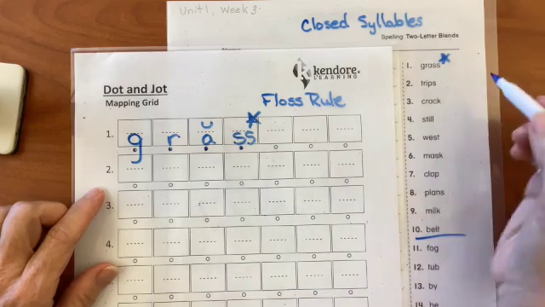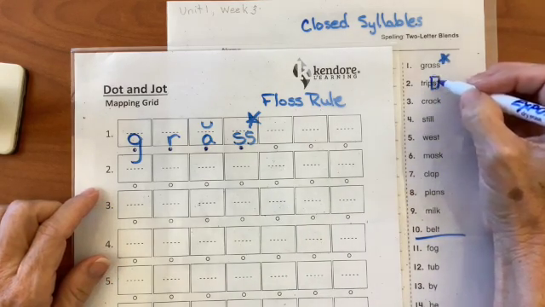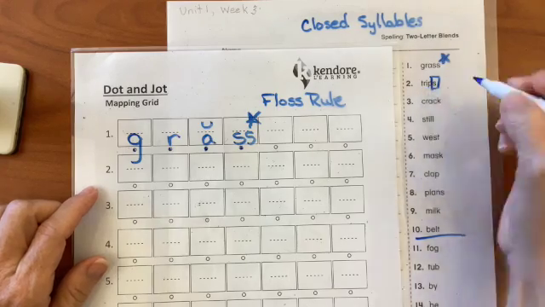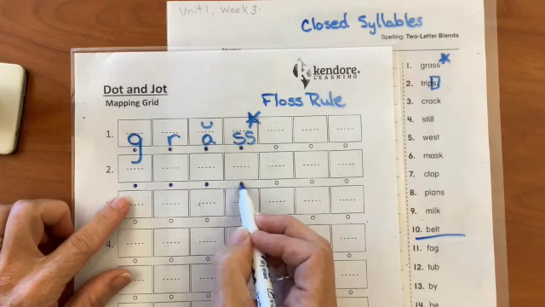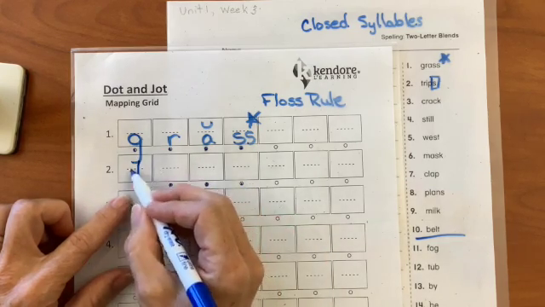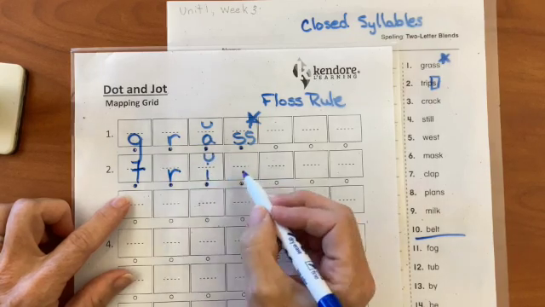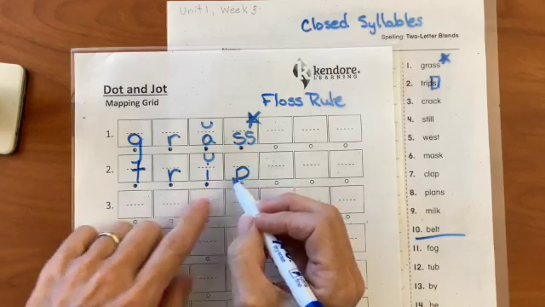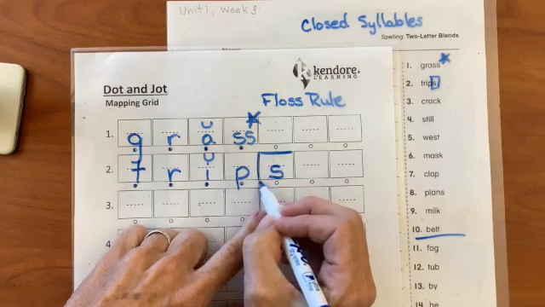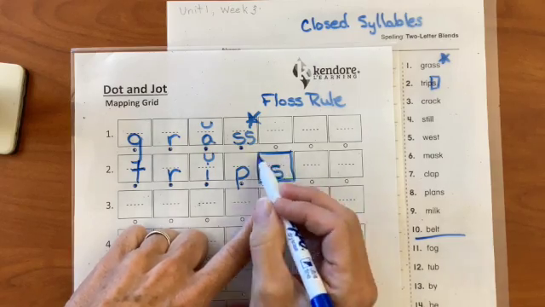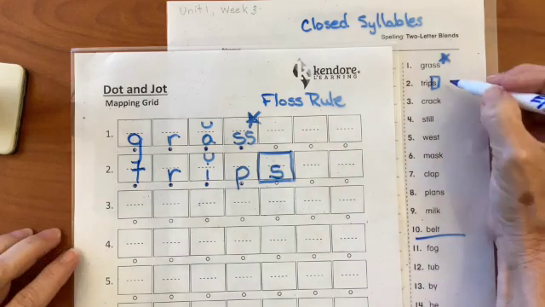The next word is trips, but I'm going to take off that suffix S and I'm just going to sound out trip. T, r, ip, trip. Hear that short vowel? P. And the word is trips, but we don't sound out suffixes. We just put them on the end and put a box around them. We know that we could take that off and that would still be a real word right there. So we're done with that one.